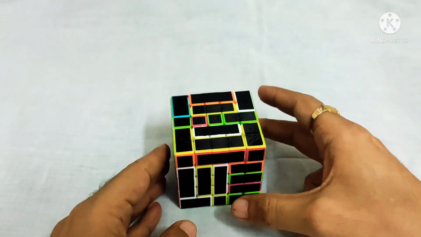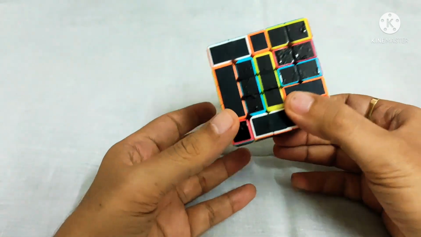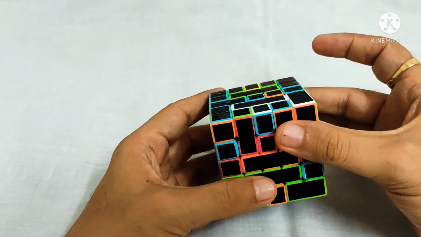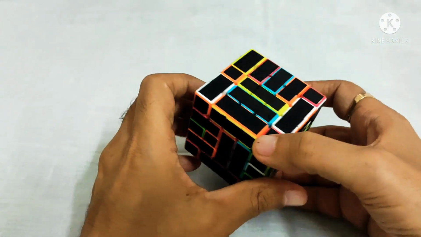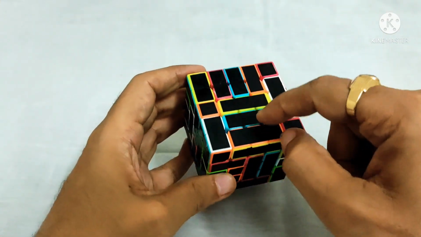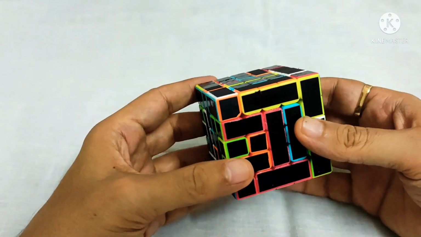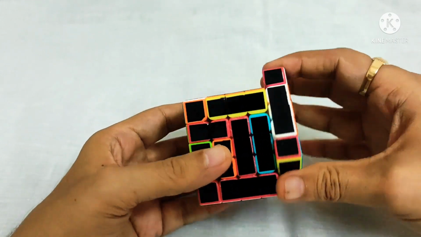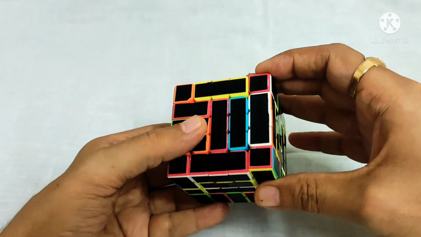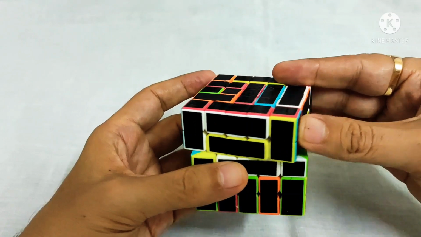Okay, so now it is scrambled properly. I have tried my best to scramble it, and now the first step is to unbandage the cube, and we have to make the middle layer unbandaged, and align all the pieces of the middle layer so that we can move the cube. So it could be this way or it could be this way also. We will try this way also and check whether we will be able to.